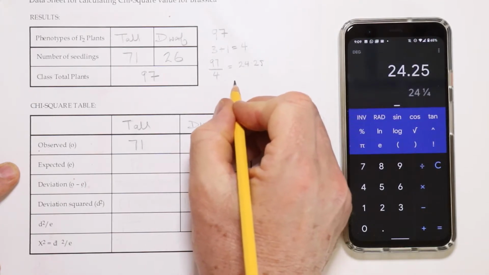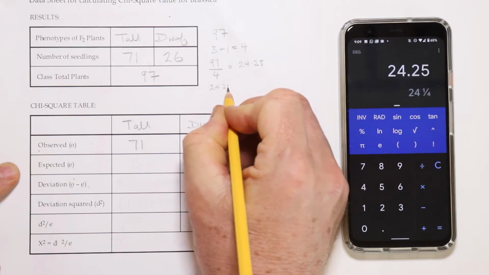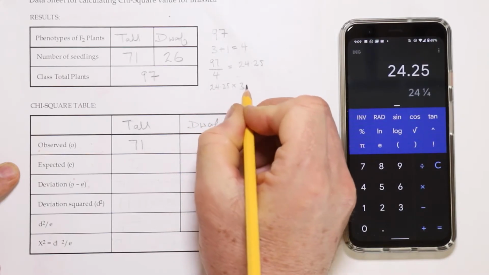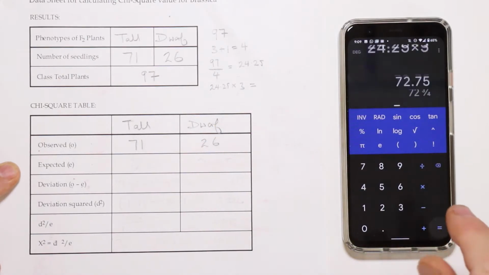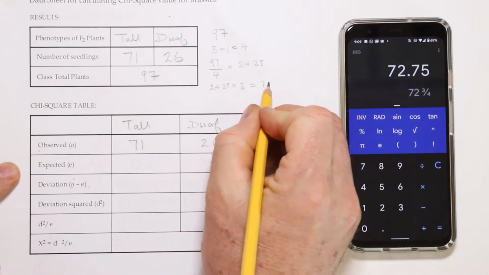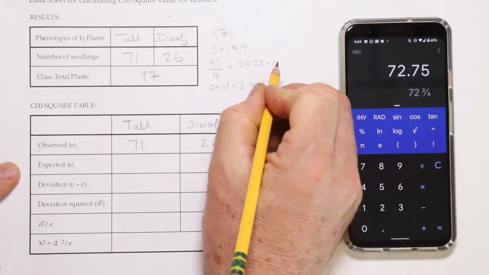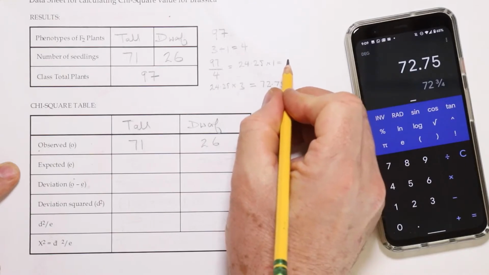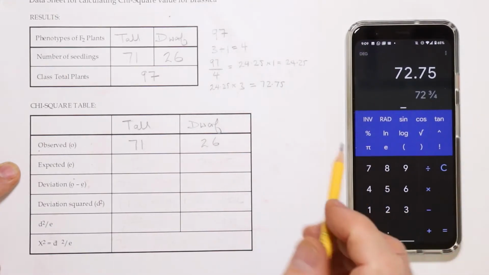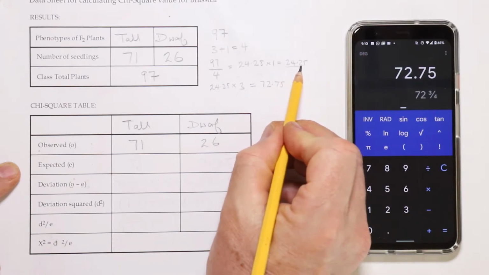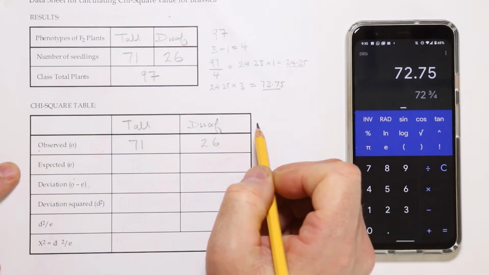So now I'm going to take 24.25 and I'm going to multiply it by 3, and that's going to give us 72.75. This one here I could multiply by 1, and of course that gives us 24.25. Okay, so there's our 1 in the 3-to-1, and there's our 3 in the 3-to-1.